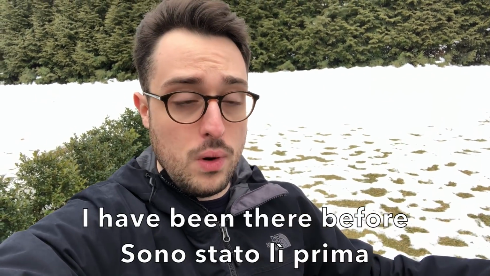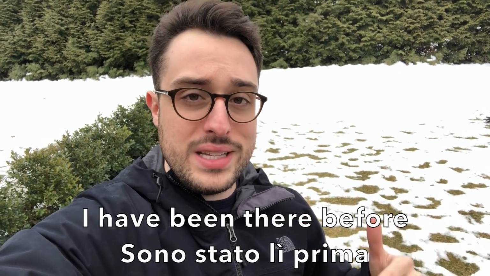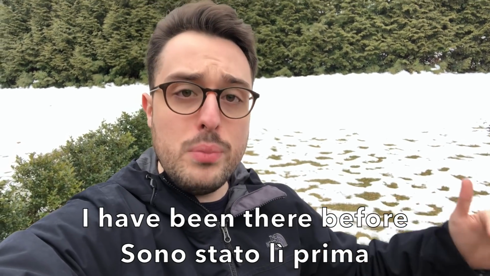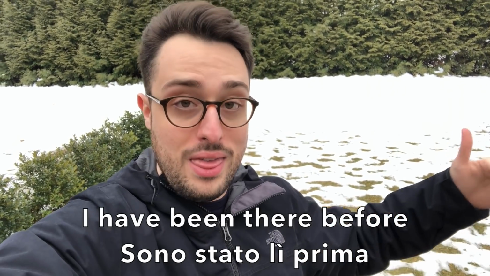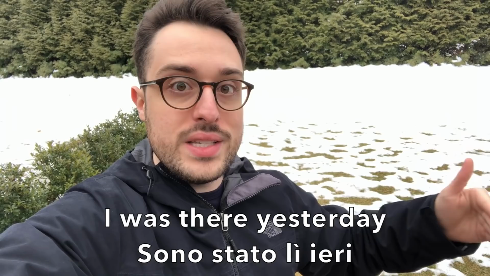But then there's another translation we can give. We can use the simple past. We can use this verb tense as a translation. Generally speaking, the present perfect, such as I've been there before, I'm not telling you when exactly this action took place in the past. I'm just saying that in general, in the past, at some point in time, I have been there before. Whereas if I'm saying to you, I was there yesterday, I was there yesterday.